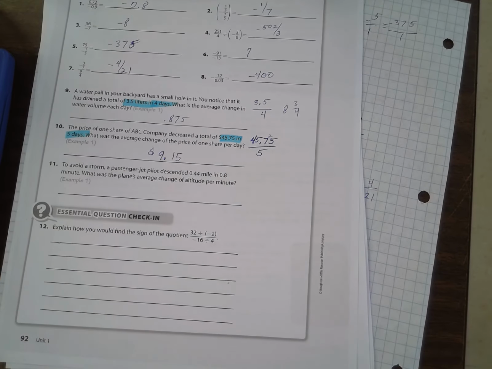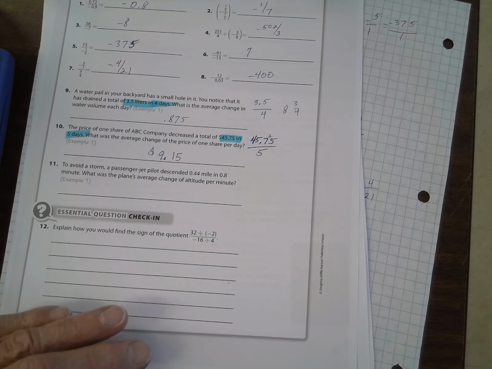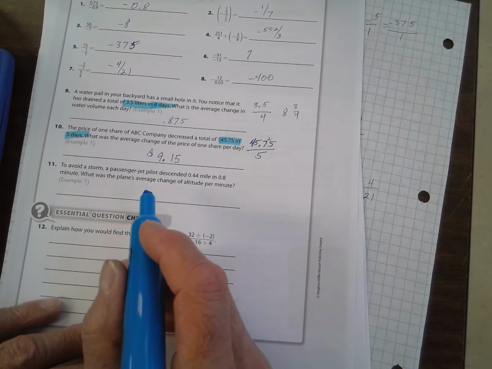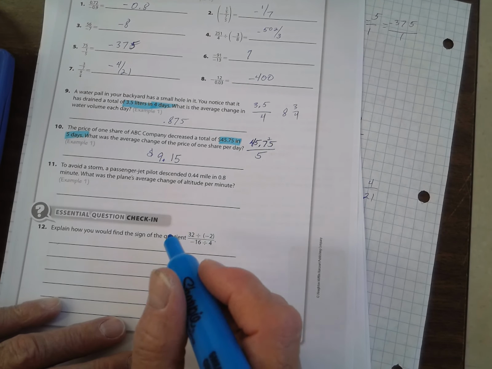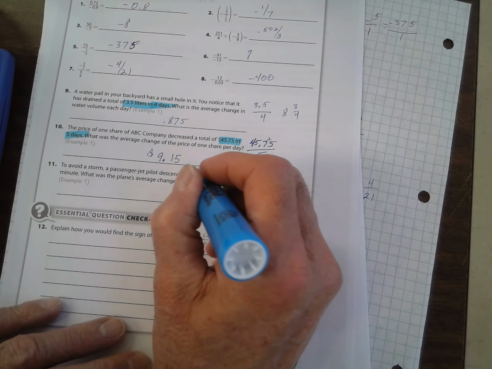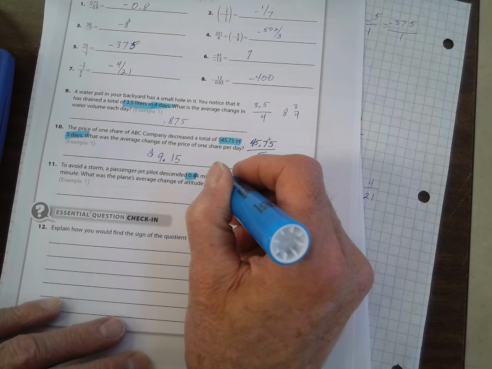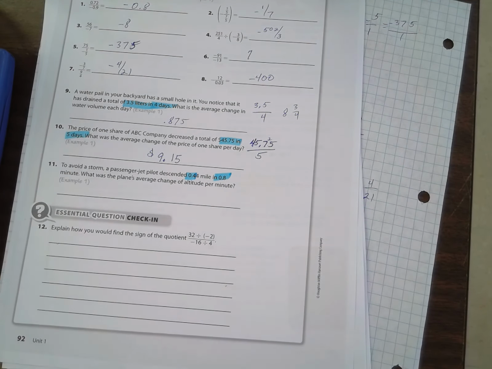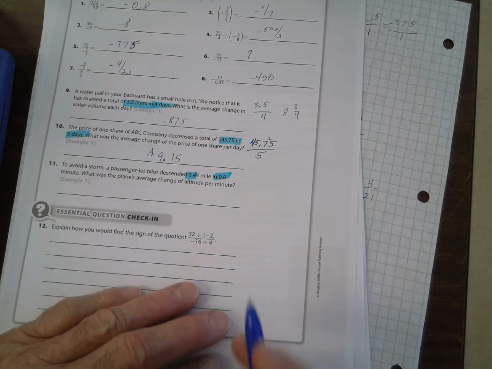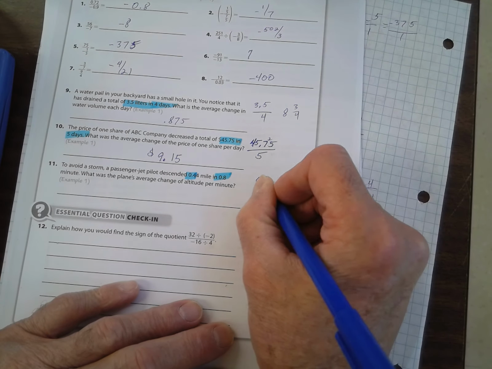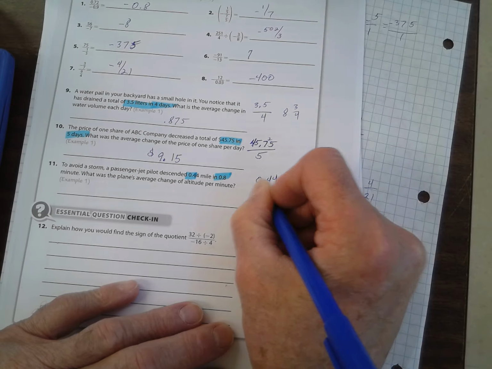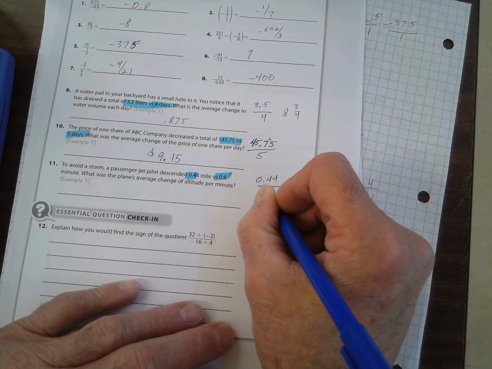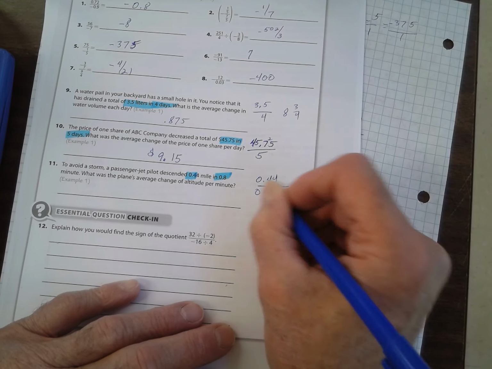Okay? Number 11. To avoid a storm, a passenger jet pilot descended 44 hundredths of a mile in 8/10 of a minute. What is the change of altitude per minute? So 0.44 divided by 0.8.